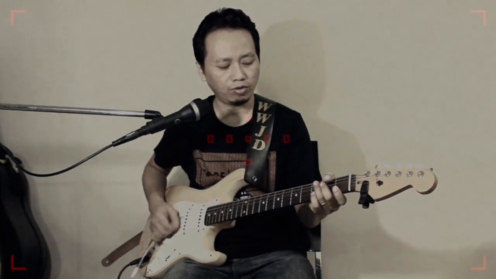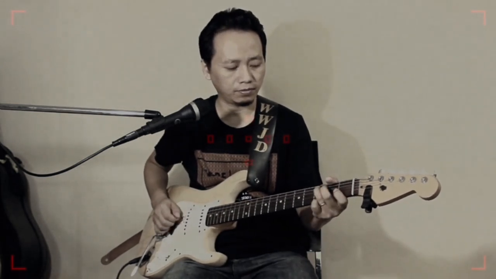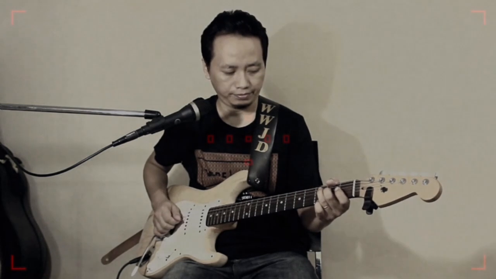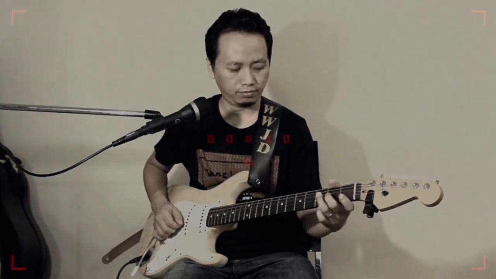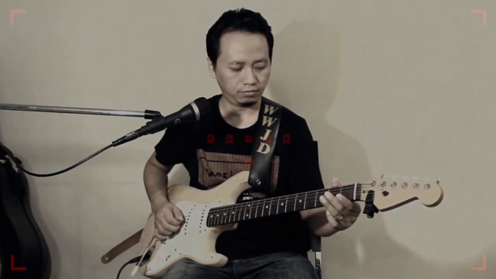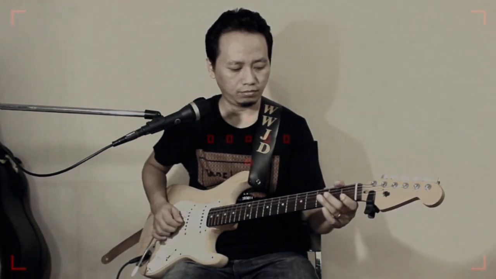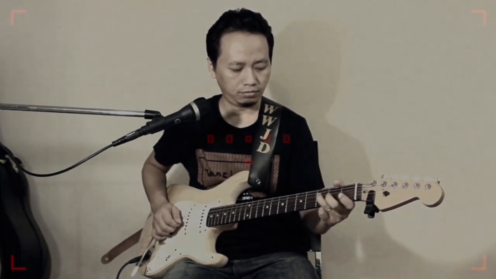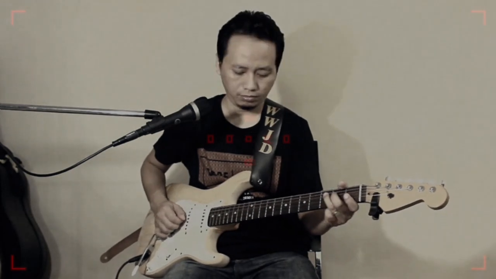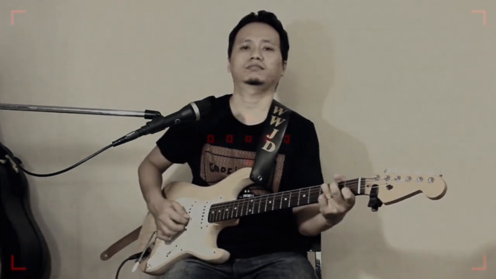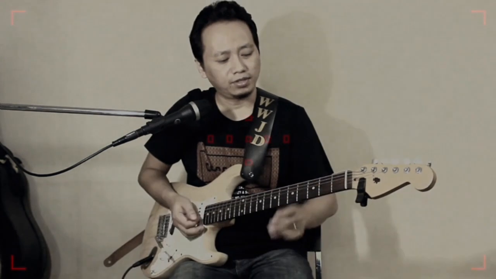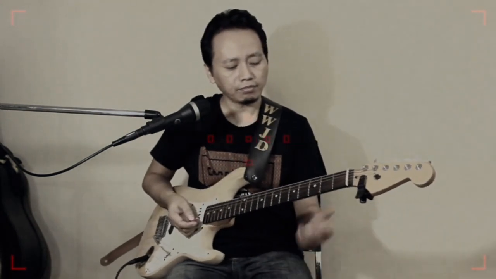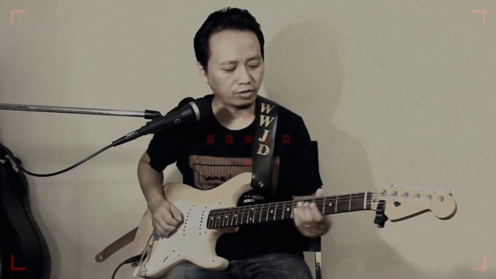Let me play up tempo. 1 2 3 4. Alright, so this is the 4-note phrasing. Play slowly and then you can move up later on. You can increase your tempo later on.